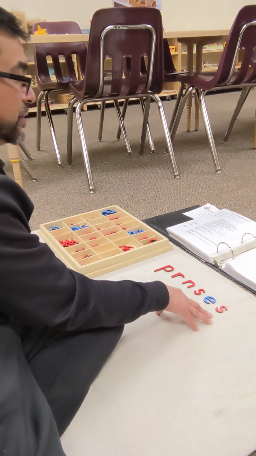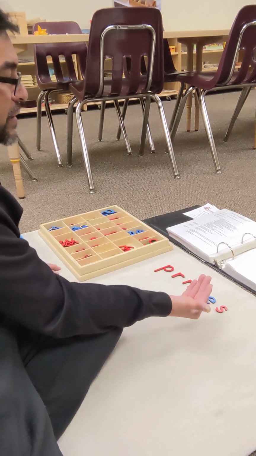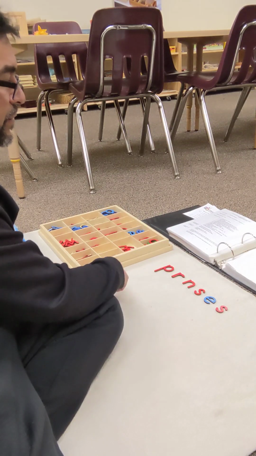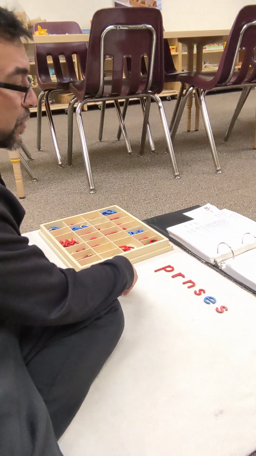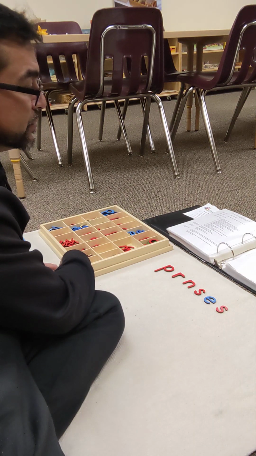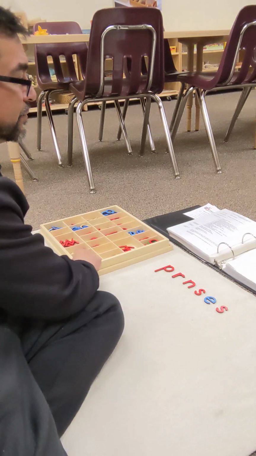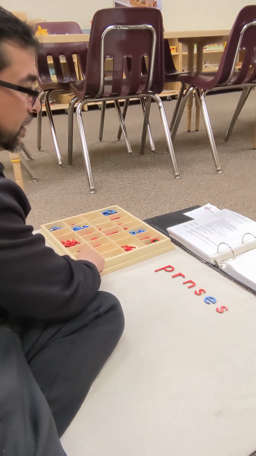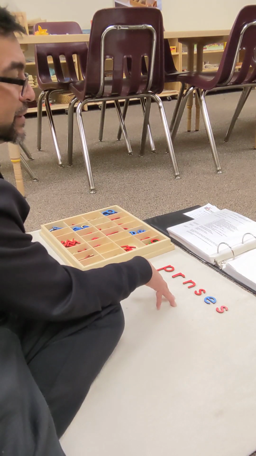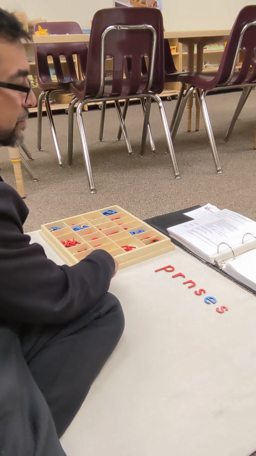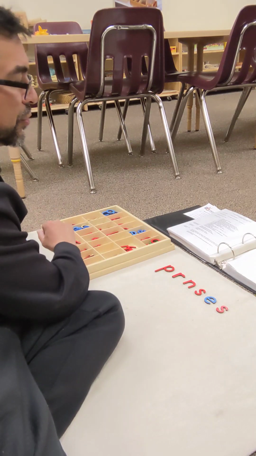The language: movable alphabet, vowel, consonant, words, build, written, phrase, illustrate, create. These are the type of words you want to be using when presenting this to the child. Like, let's build the word princess. Let's build a phrase. Or let's illustrate the word princess. Let's create the word princess.